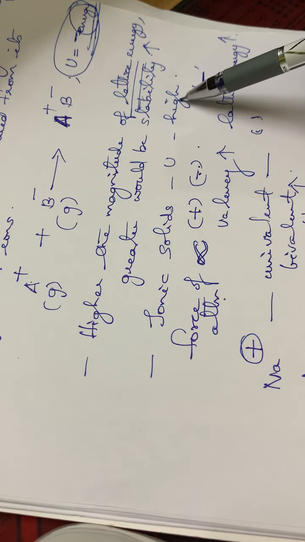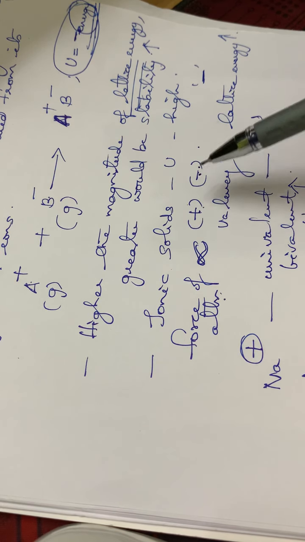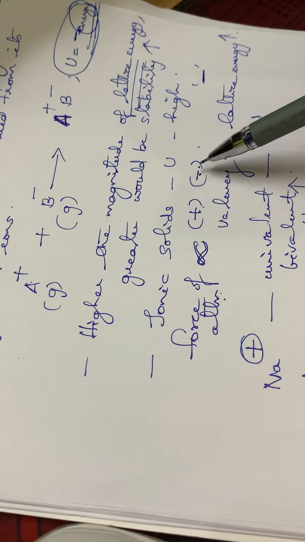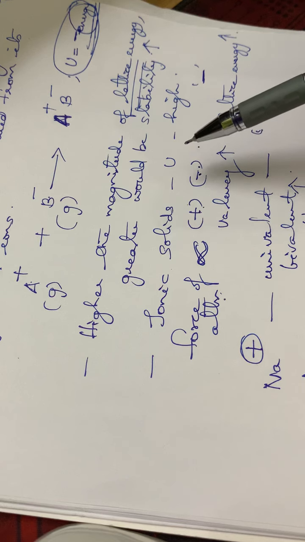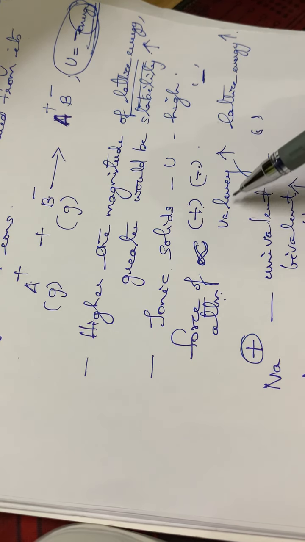Usually for ionic solids, lattice energy is very high, and the force of attraction is directly proportional to the positive and negative charges, or the anions and the cations present in that particular compound. Then it is also proportional to the higher valency of the ion. So higher the valency, the lattice energy will also be high. And this lattice energy will increase from univalent to bivalent to trivalent. Okay. So next session, we can go through the Born's theory of ionic lattice.